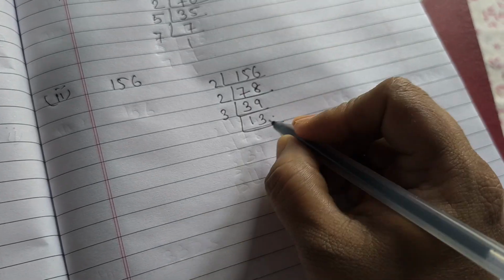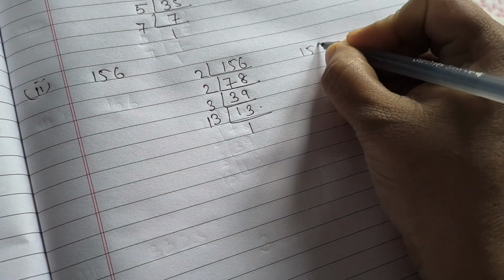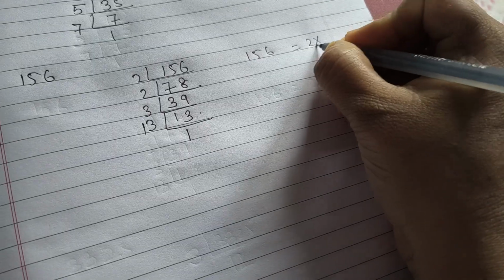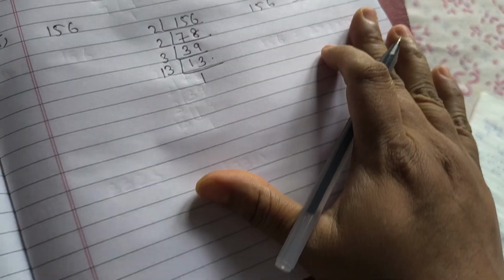It will never factorize other than by 1. Then we can write 13 1s are 13. So we can write 156 equal to 2 into 2 into 3 into 13 into 1. So this is our prime factorization.